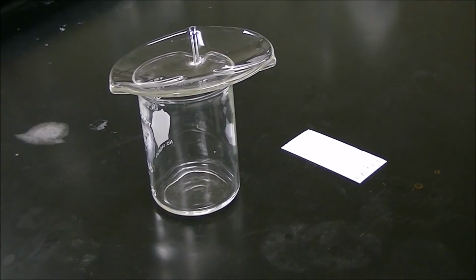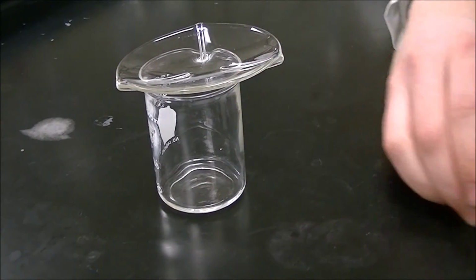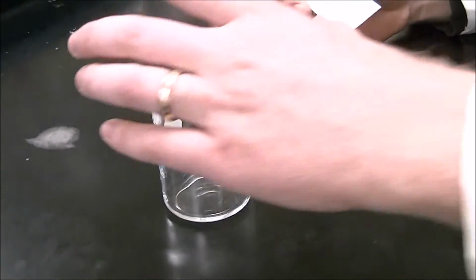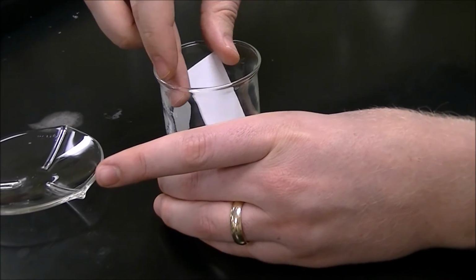Now we're ready to run the TLC, and so we will take our TLC plate, take the watch glass off, and set it carefully inside the beaker.